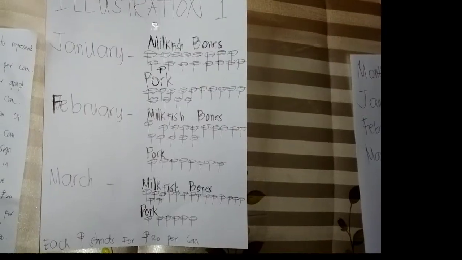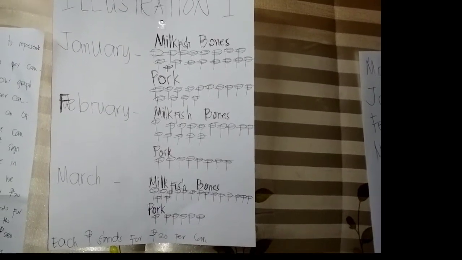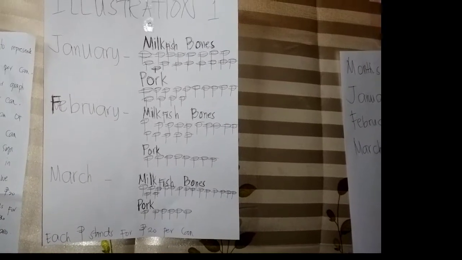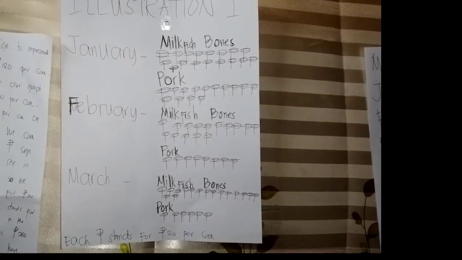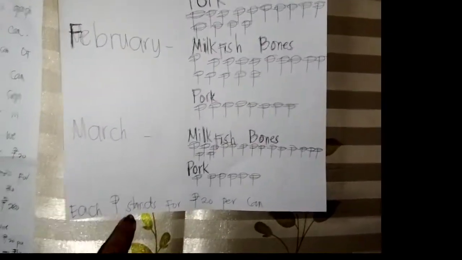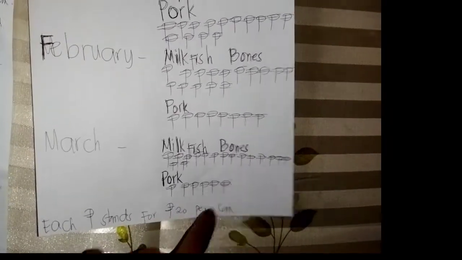Okay, the next topic is about pictograph. First, let us define what is a pictograph. A pictograph uses symbols or pictures to represent values. Each picture has some value. We are going to use a peso sign to represent the price per can. So each peso sign stands for 20 pesos per can.